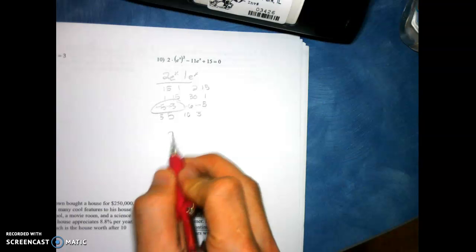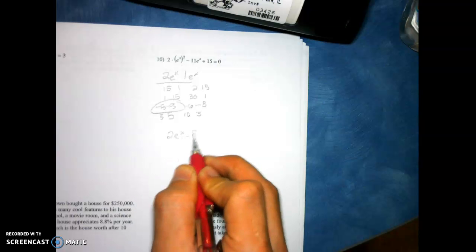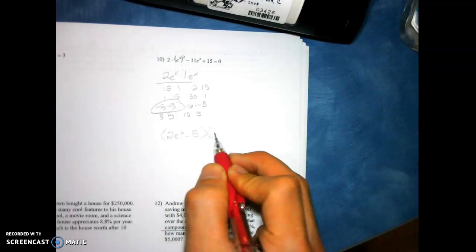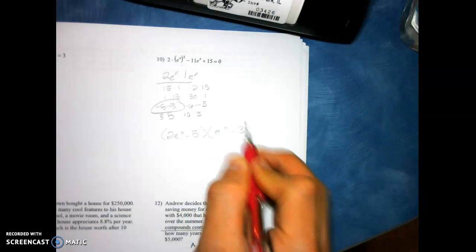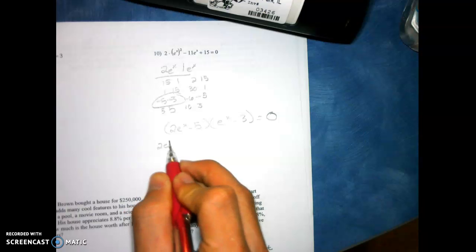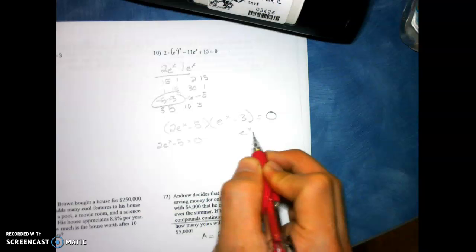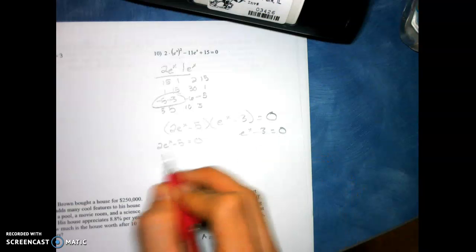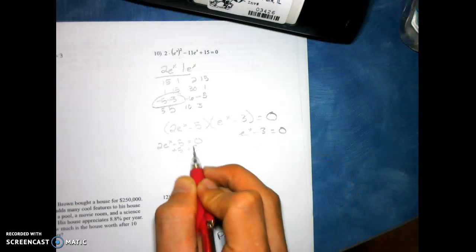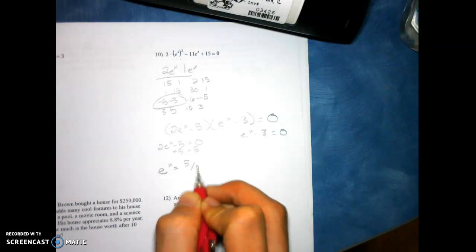So now I have 2 e to the x minus 5, e to the x minus 3 is equal to 0. Set both equal to 0. I have 2 e to the x minus 5 is equal to 0. e to the x minus 3 is equal to 0. I'm going to add 5 and divide by 2. So here I get e to the x is equal to 5 over 2.